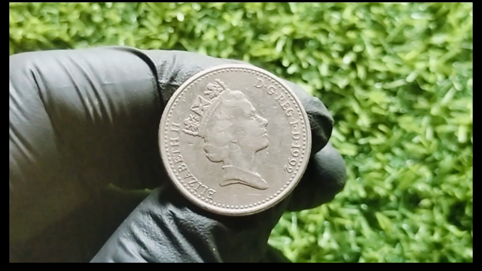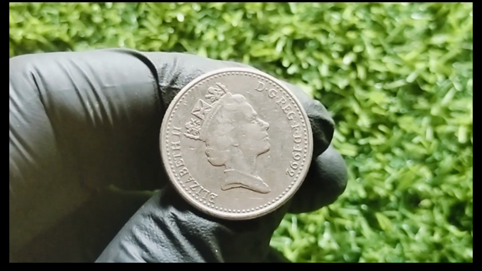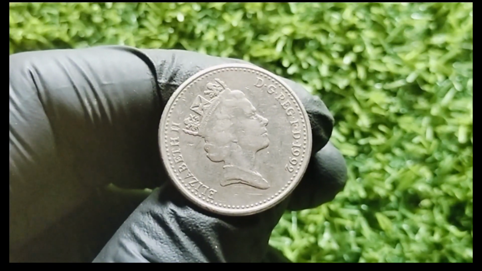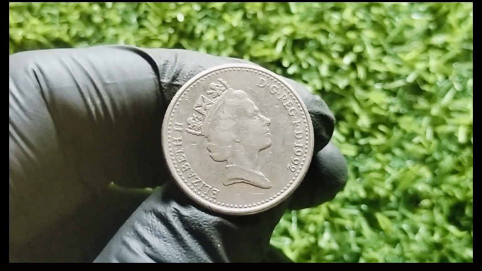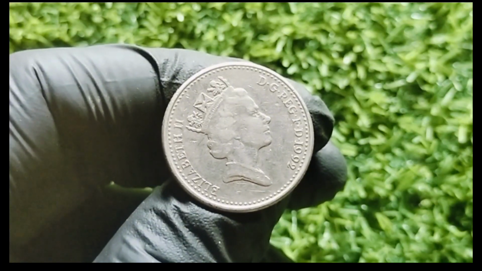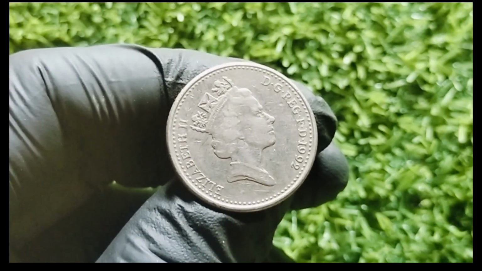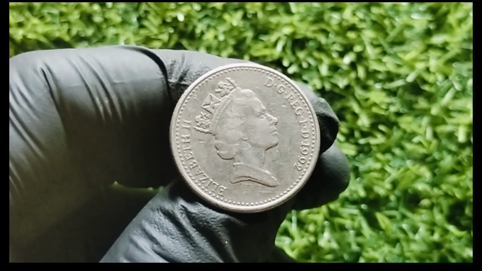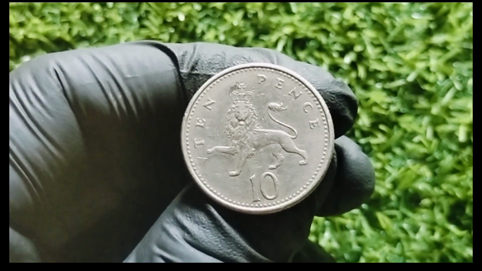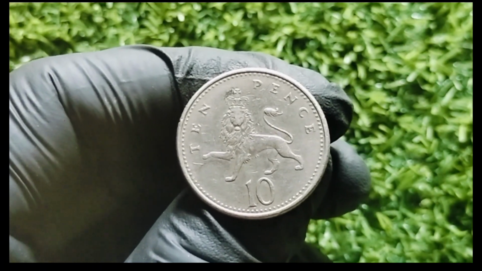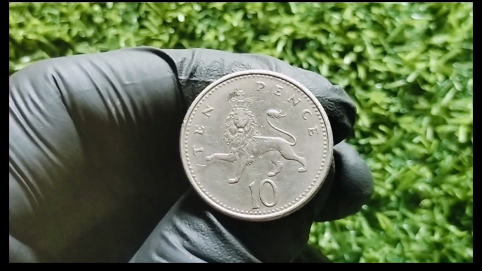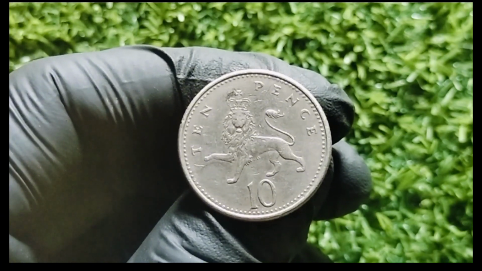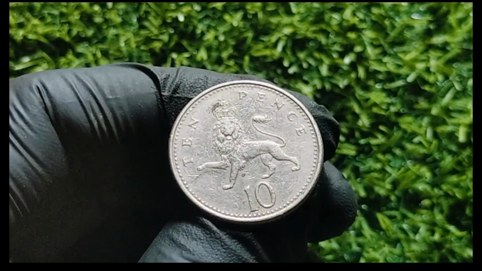The 1992 United Kingdom 10 pence coin, a staple in the post-decimal coinage system, holds a significant place in the broader narrative of British monetary evolution, not merely as a unit of transactional value, but as a vessel of national identity, craftsmanship, and institutional continuity. To understand the full scope of the 1992 10p coin, one must appreciate both the technical specifications and the intricate web of history and cultural elements surrounding it.